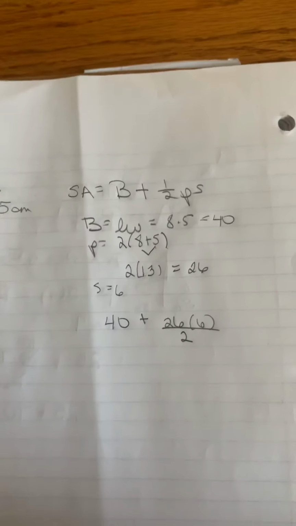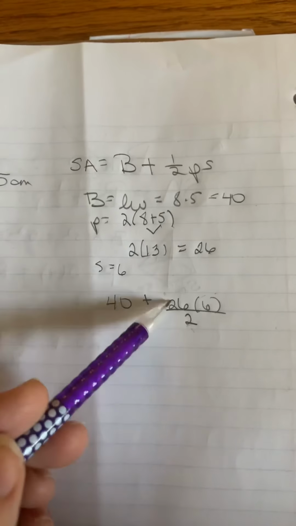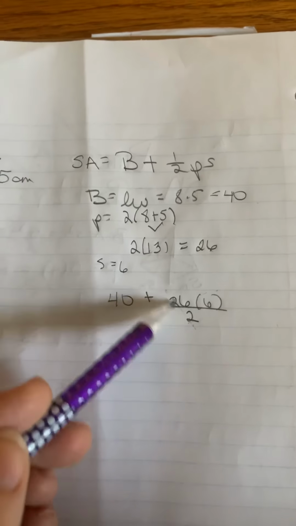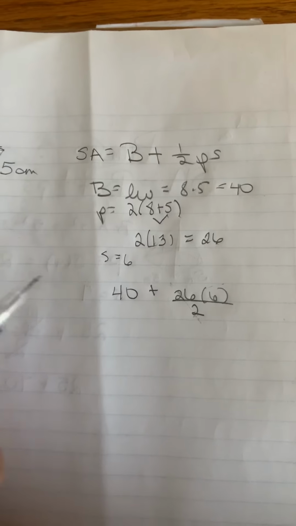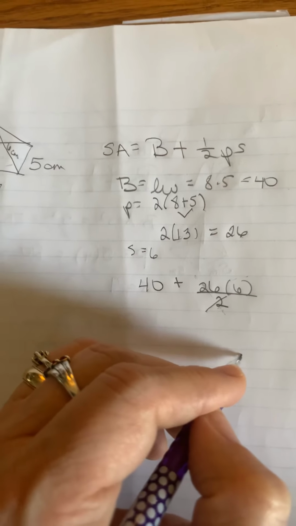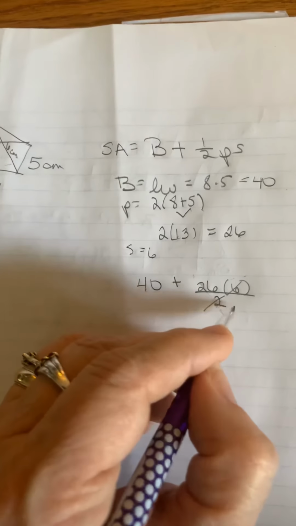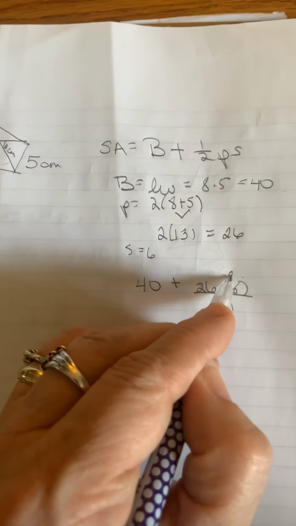Now you have a choice. You can cross cancel the 2 from the 6 or cross cancel the 2 from the 26. It's really your choice. I'm going to cross cancel it with the 6, so that leaves me with 3.